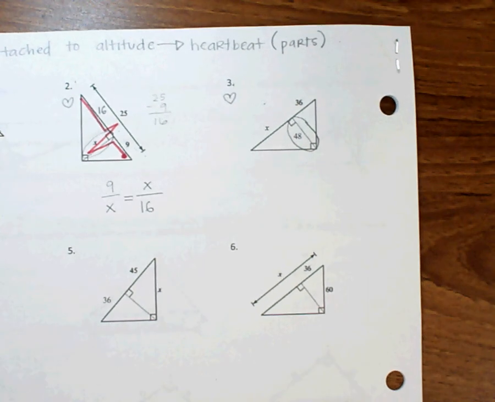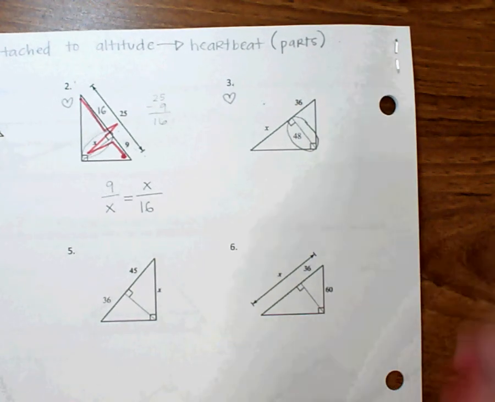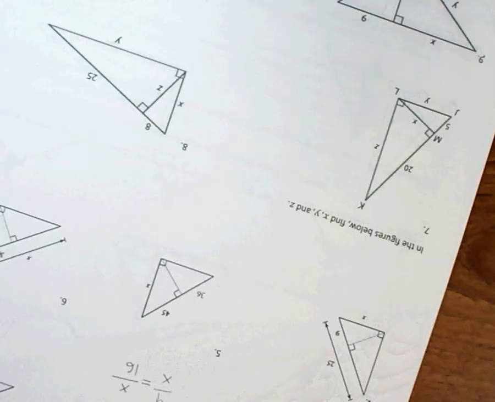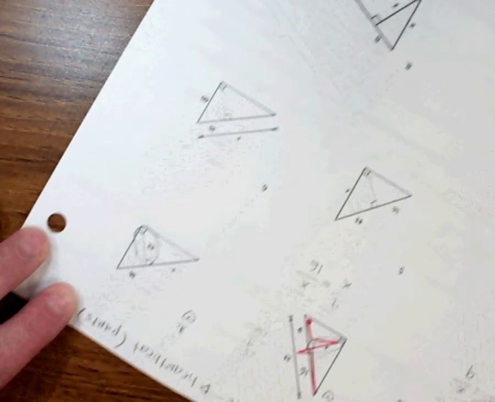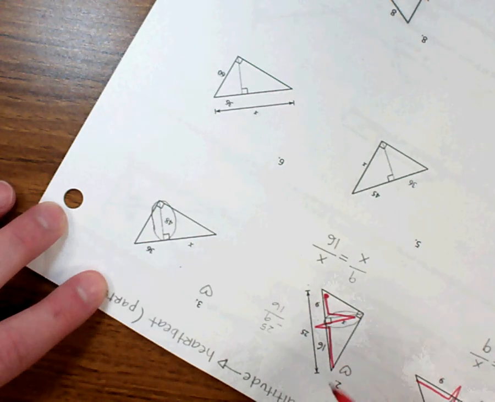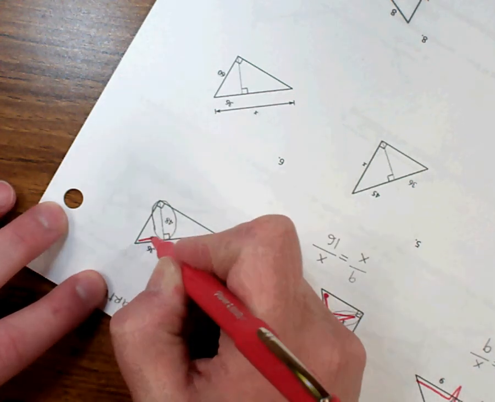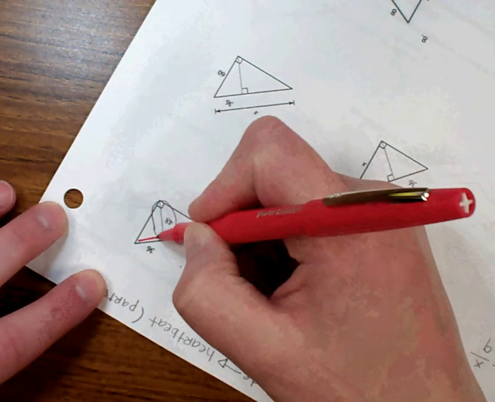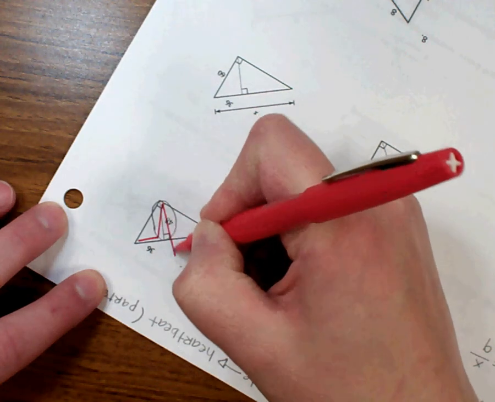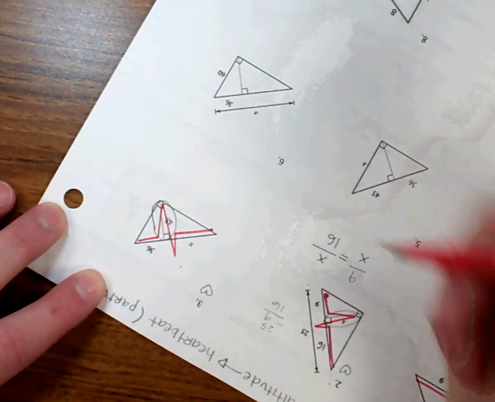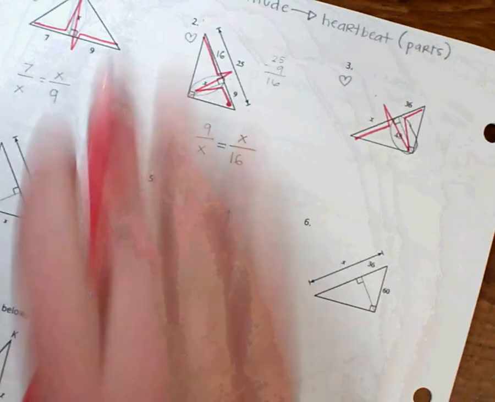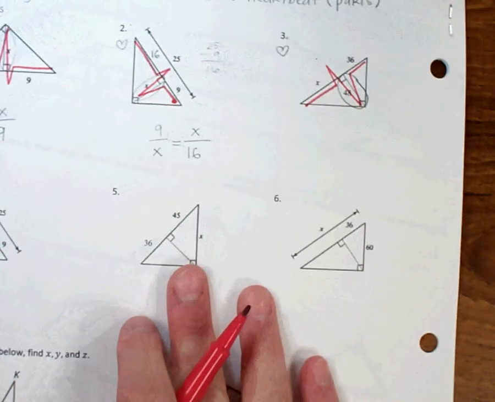Example 3 here. I'm going to turn the paper again so that you can see the heartbeat path that we're taking. Part, altitude, altitude, part. This one's a little different because our x is not on the altitude.